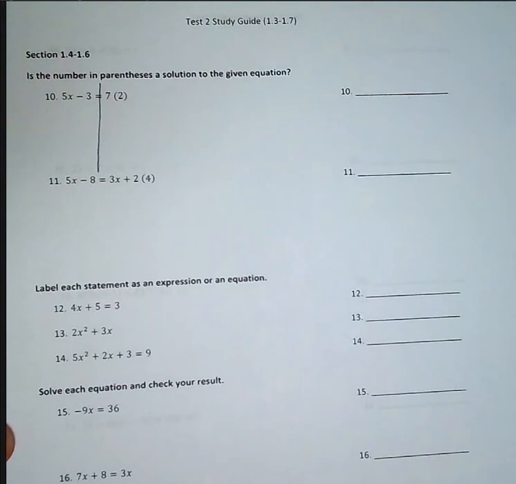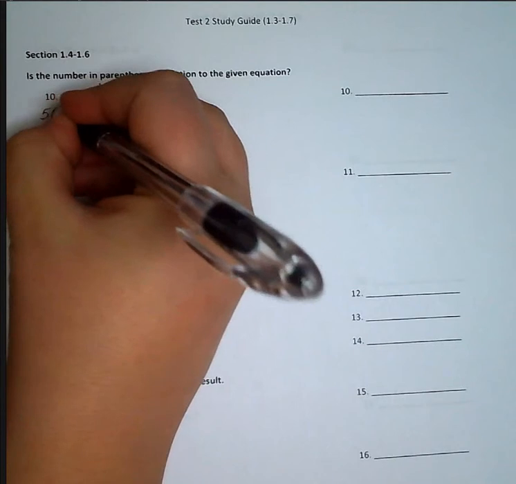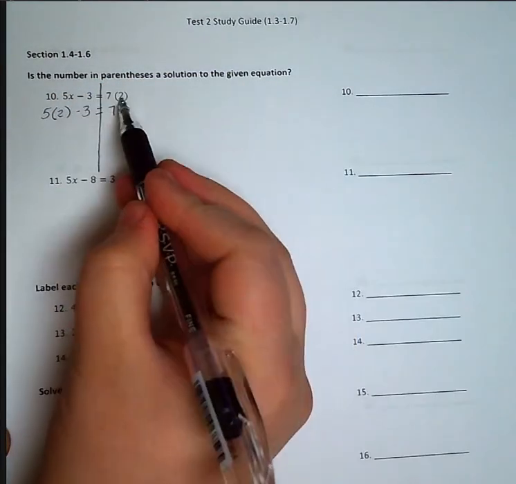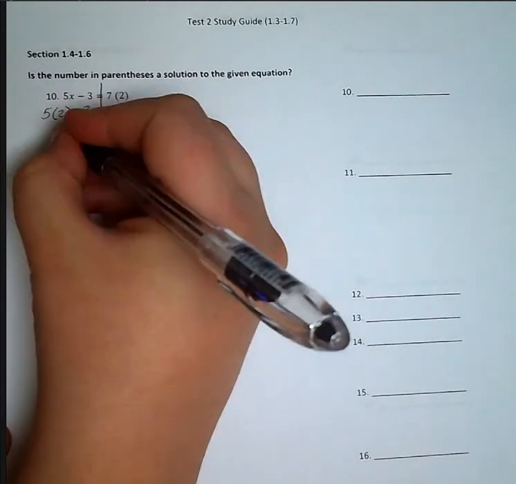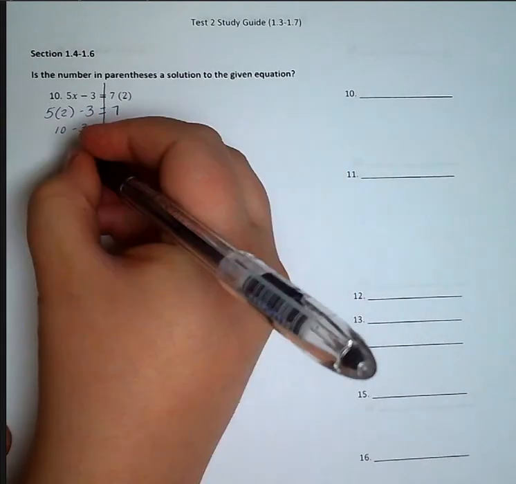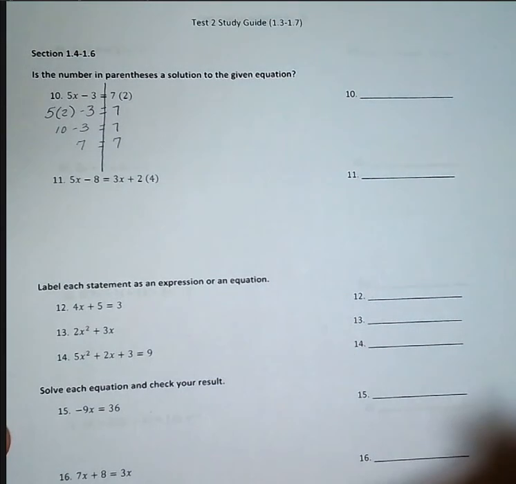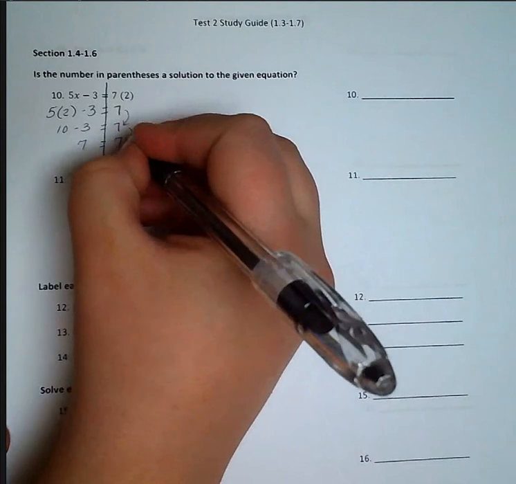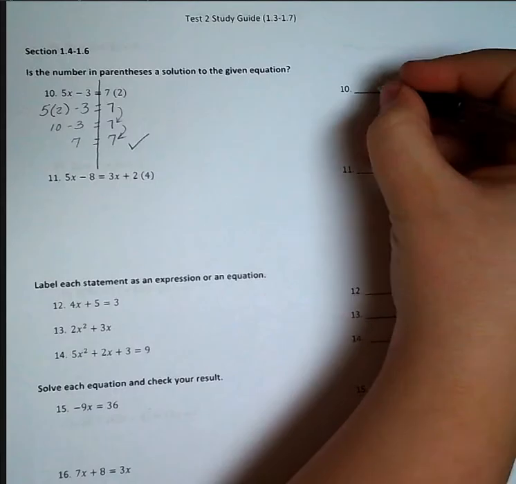Okay, so I have 5 times 2 minus 3 equals 7. I got that by plugging my 2 in for my x. So 5 times 2 is 10. And then 10 minus 3 is 7. So 7 does equal 7. And notice all I did was kept bringing that 7 down because I wasn't doing anything with it. So since that worked, we're going to say yes.